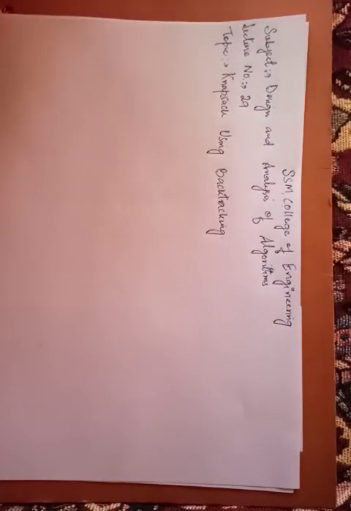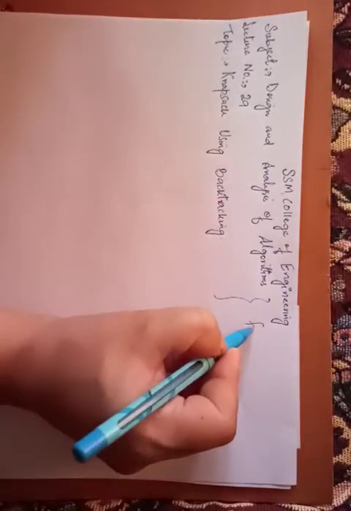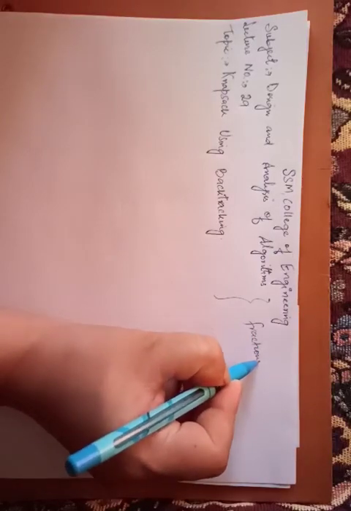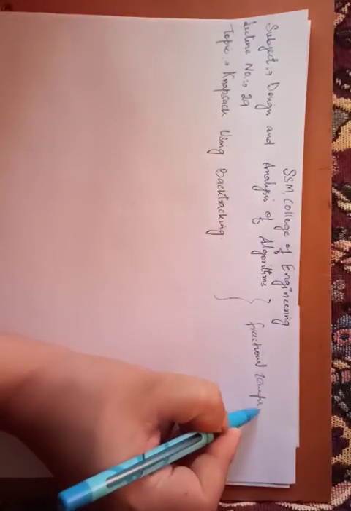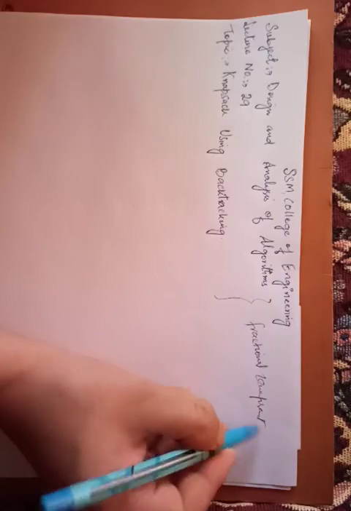Hello students, today we will see lecture number 29 from the subject Design and Analysis of Algorithms. This is the last topic of backtracking, where we have to solve the knapsack problem using backtracking. If you remember, in the greedy algorithm we learned a knapsack called the fractional knapsack, where we can take items in fractions as well.